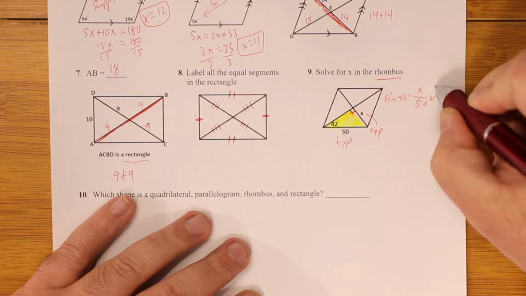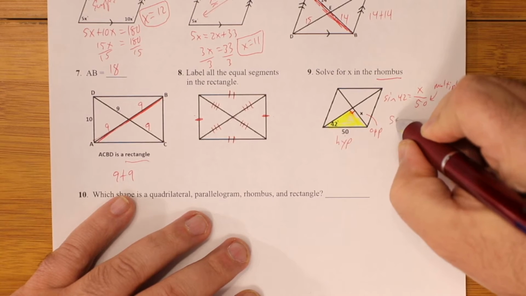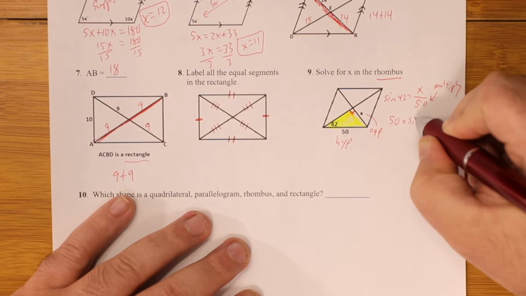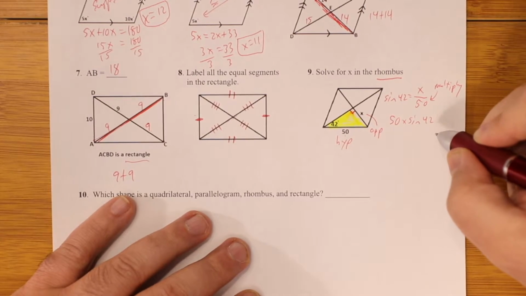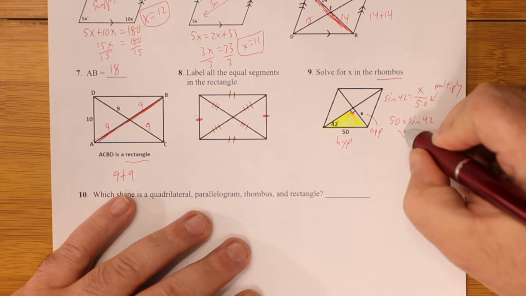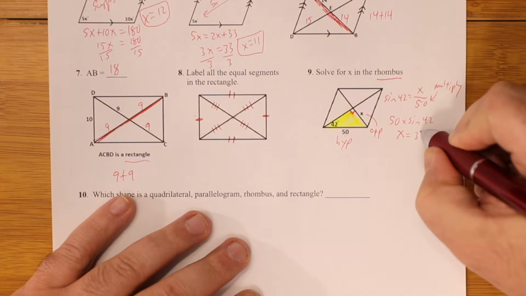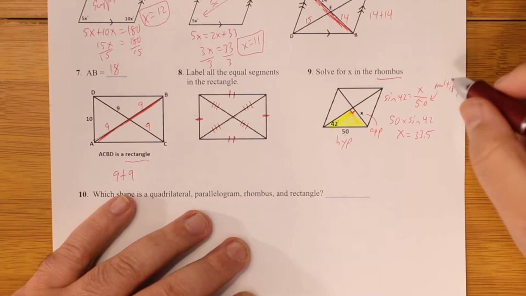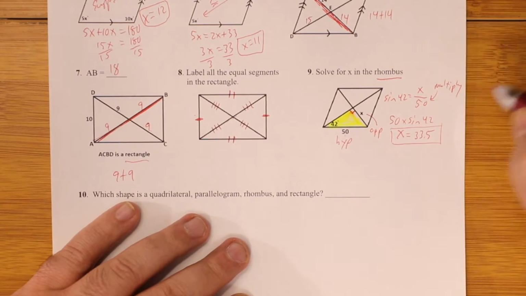Remember, when it's down here, that means you're multiplying. So you're going to write 50 times the sine of 42. You're going to put that in your calculator. Make sure you're in degrees. And that's going to give you 33.5, if you put it in the calculator correctly, in degrees.